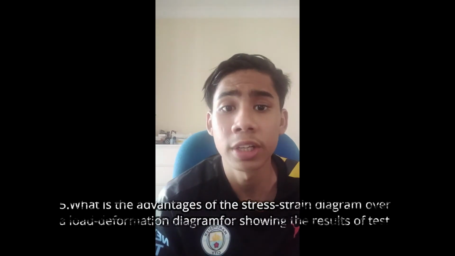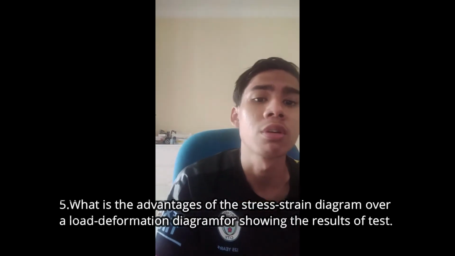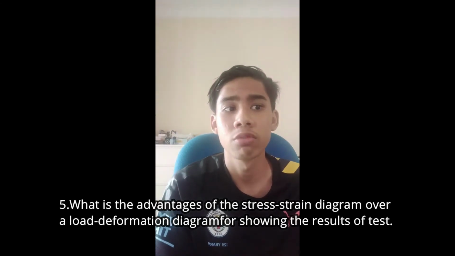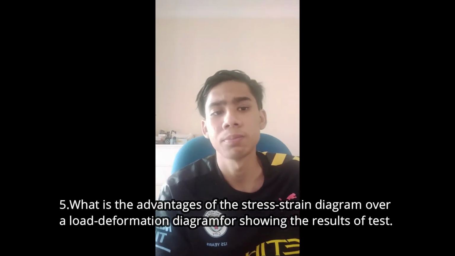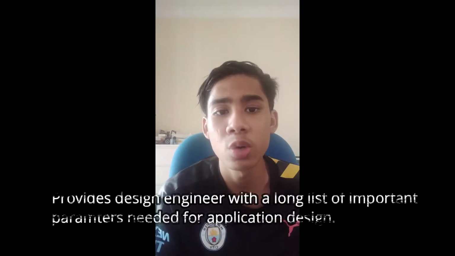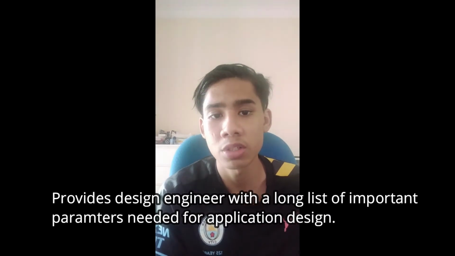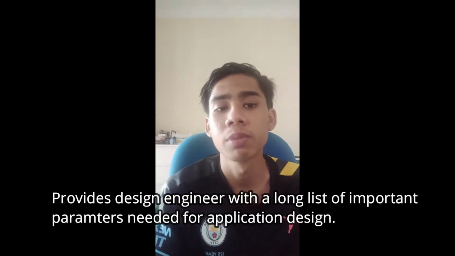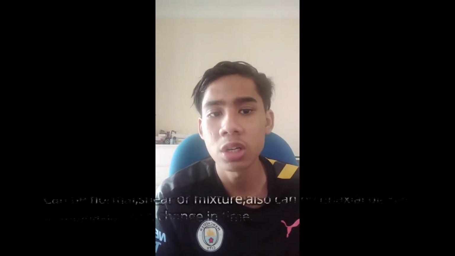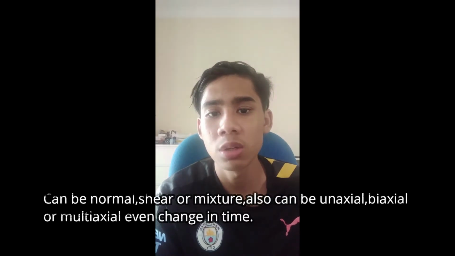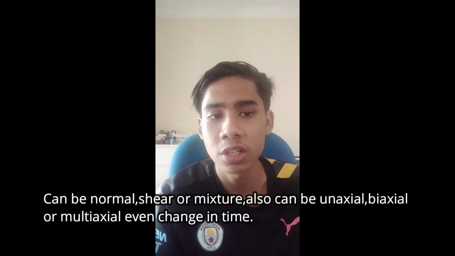The last question is, what are the advantages of the stress-strain diagram over a load diagram for showing the results of the test? The advantage of the stress-strain diagram is that it provides design engineers with a long list of important parameters needed for application design, and it can also be normal, shear or a mixture, uniaxial, biaxial or multi-axial, even changing with time.